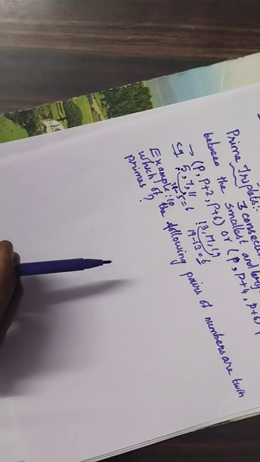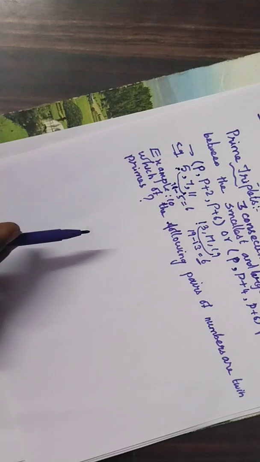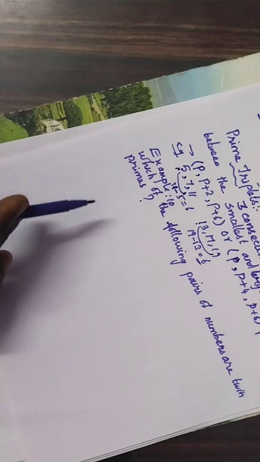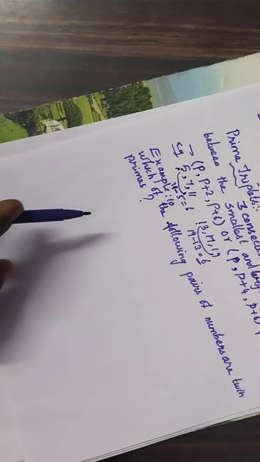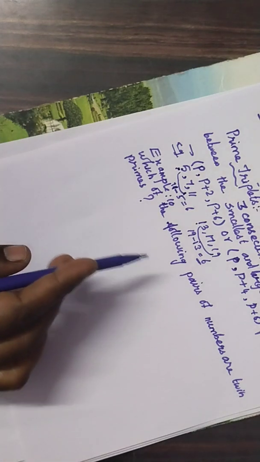Then what's the definition of twin prime numbers? The definition: if the difference between a pair of prime numbers is 2, then that pair is called twin prime numbers.